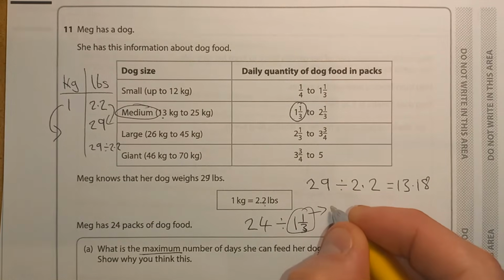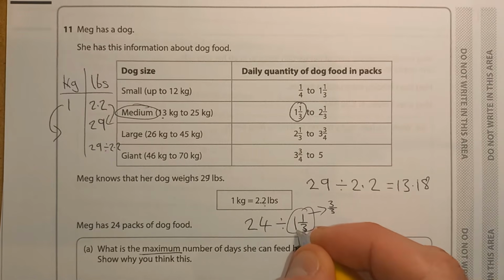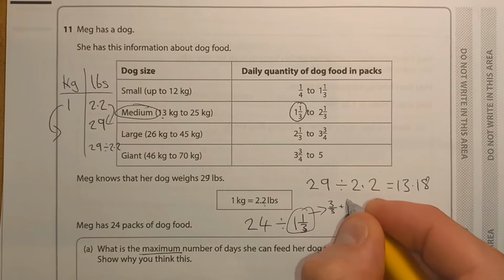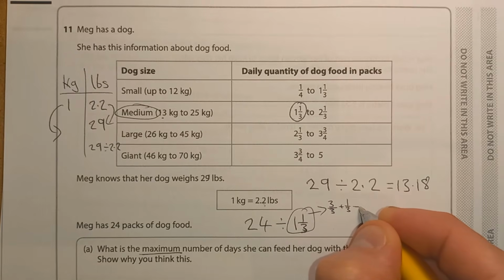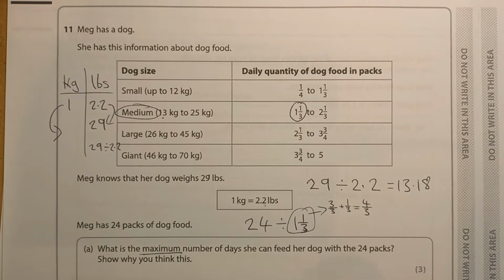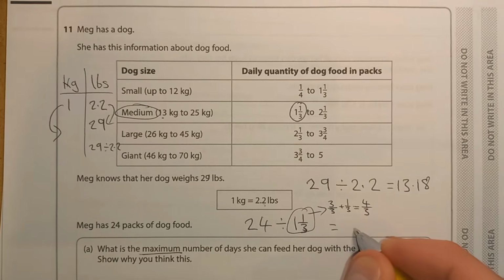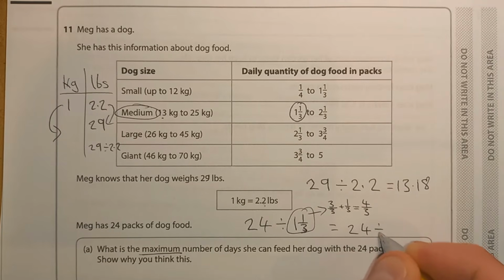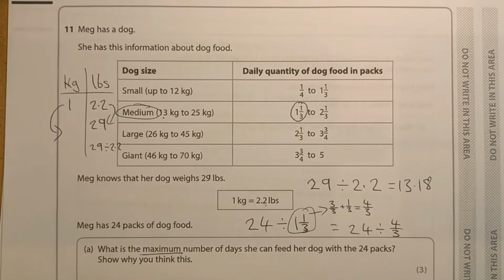Well, 1 1/3, that's the same as saying 3/3 for the 1 and an extra third, or in other words, 4/3. So what we want is 24 divided by 4/3.